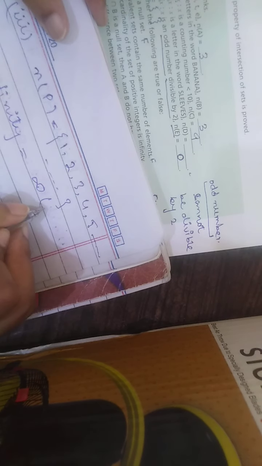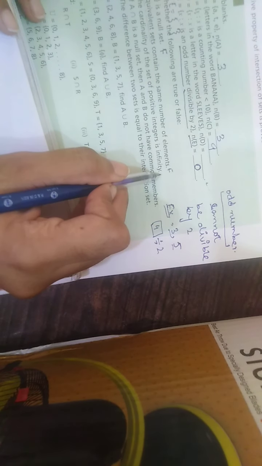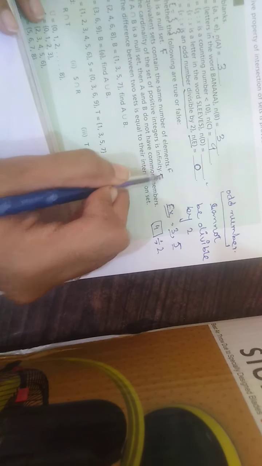So infinity, the word infinity means not ending. It moves on and on. Yeah, it's absolutely true. Oh, sorry. Oh yeah, it's also true. I write false here.